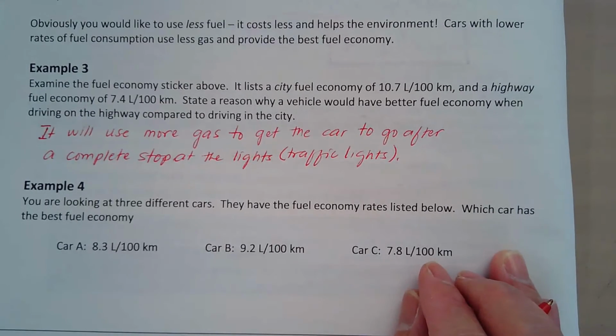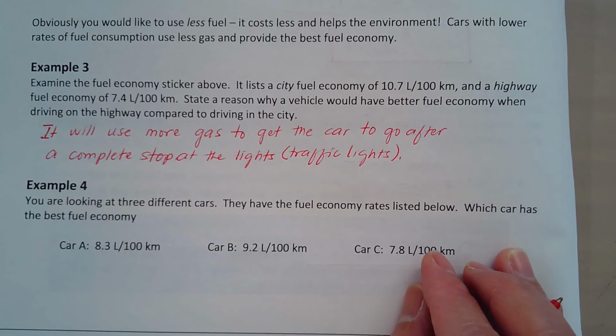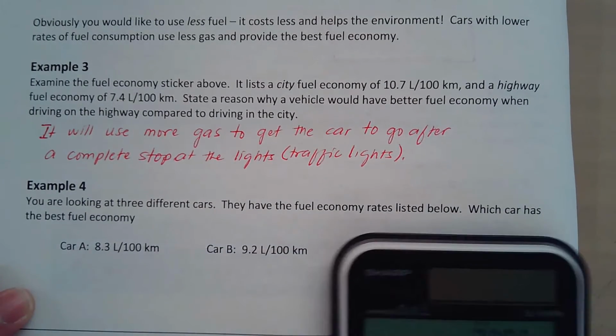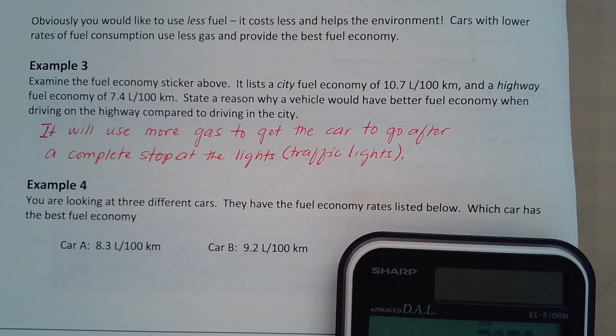Okay. And some people say this all the time: if you are at a stoplight waiting for it to turn green before you go, don't press the gas super hard right away.